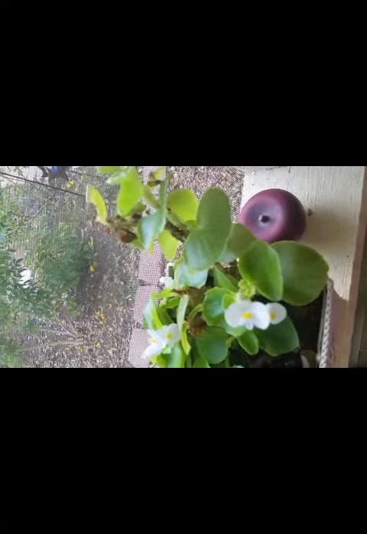So the first thing we're going to do is go outside. We're going to look at all the plants we have outside, and then we're going to observe them and see all the different kinds of leaves and petals and stems that they have.